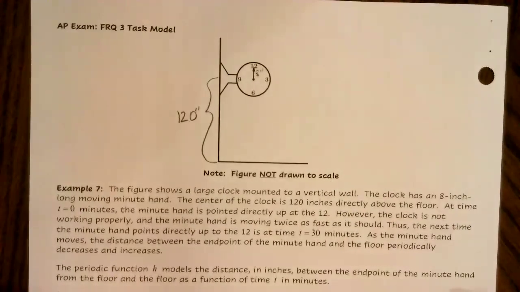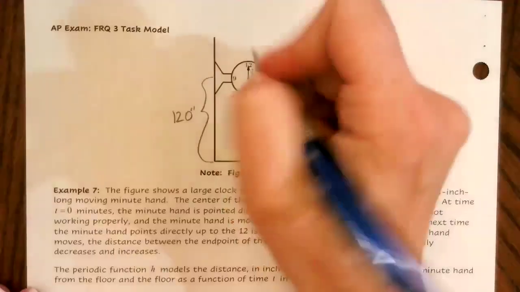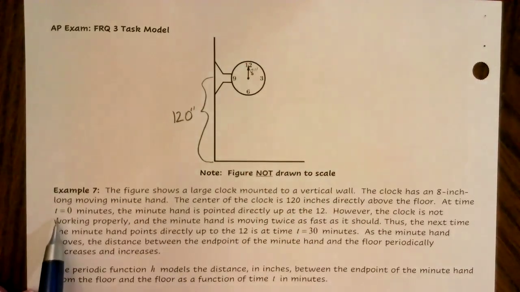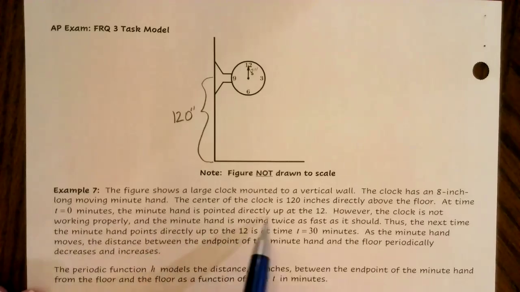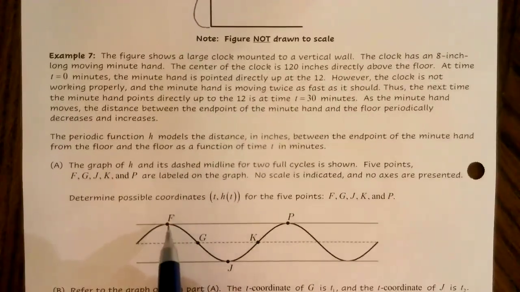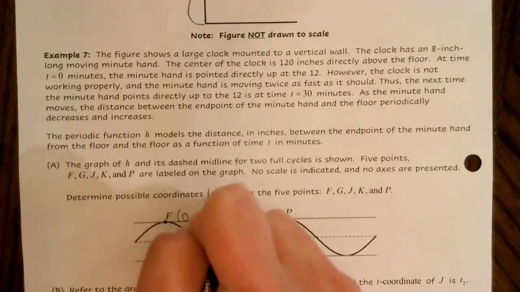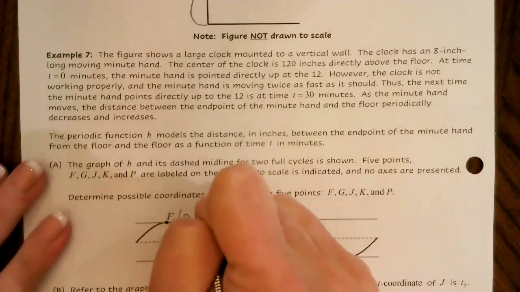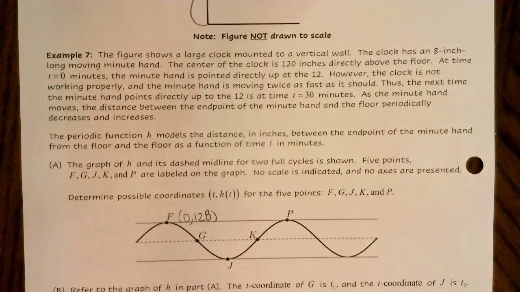Let's go back to our picture real quick and talk about that. We said when it starts right here, when t is equal to 0, it tells us at time t equals 0, the minute hand is pointed directly at the 12. So that's at the highest point, which we said was 128. This would be my highest point in the pattern. So I'm going to say this is (0, 128), because that's the tallest part.